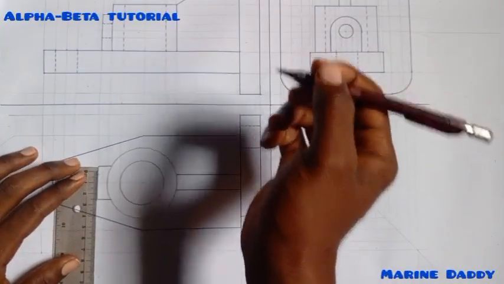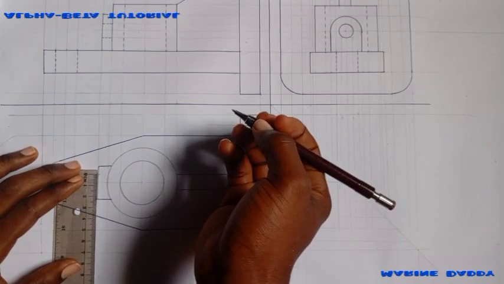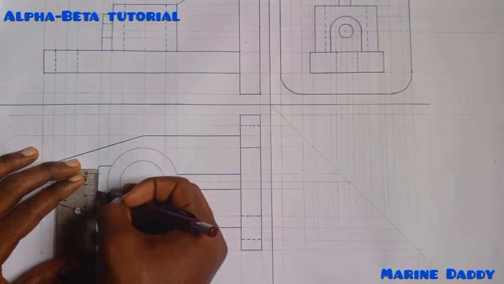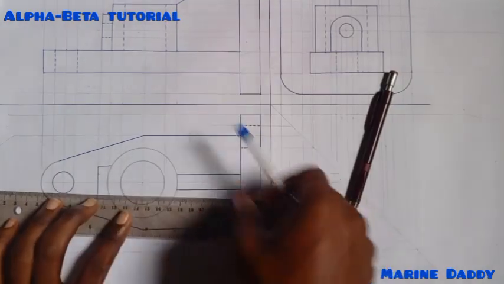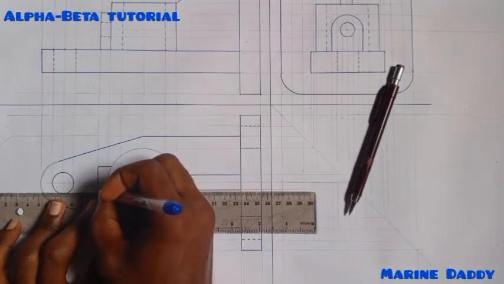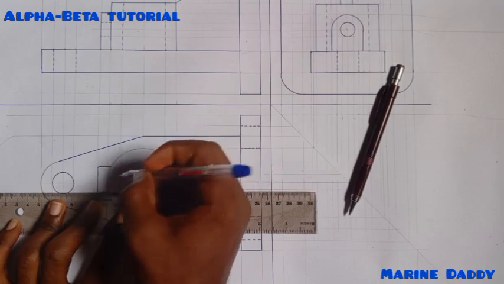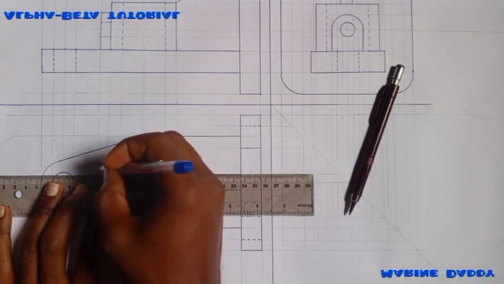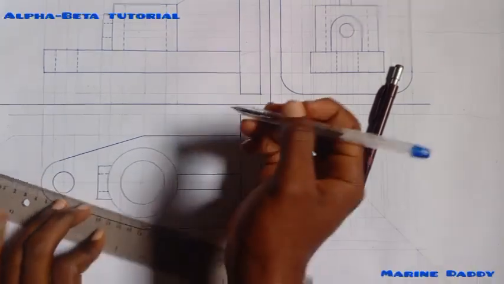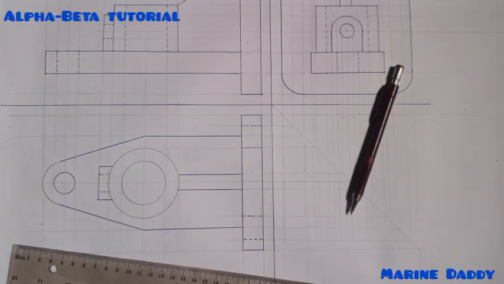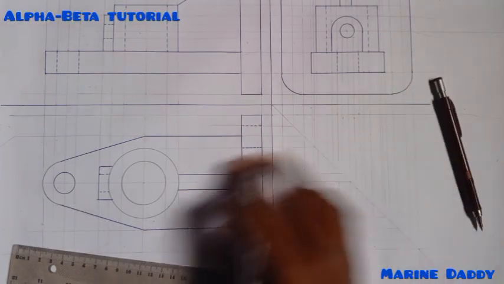So if we're using 16, that's 8 to the right, 8 to the left. 8, 8, 16. So using 16. Okay, now after doing everything, the next thing you need to do now is to put your dimension.